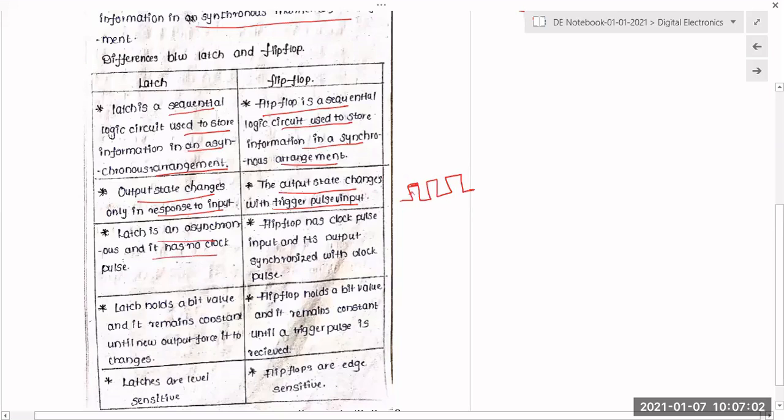A latch is asynchronous and it has no clock pulse. This we already discussed. A flip-flop has a clock pulse input and its output synchronizes with the clock pulse. A latch holds a bit value and it remains constant until a new output forces it to change. A flip-flop holds a bit value and it remains constant until a trigger pulse is received. Here the value stays the same until a new output comes, but in a flip-flop it changes automatically when the trigger pulse comes.